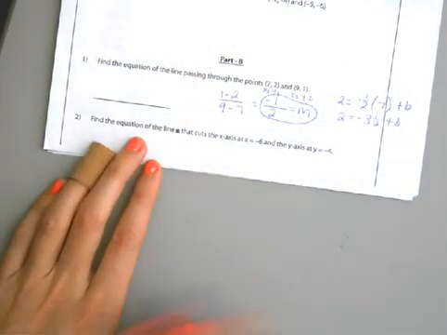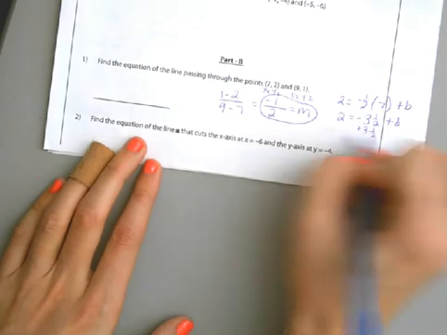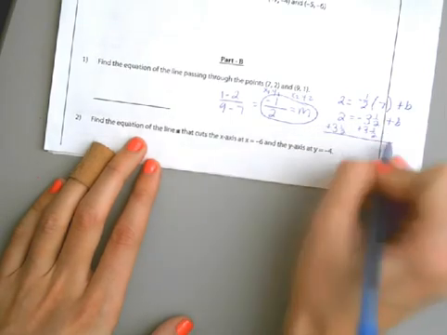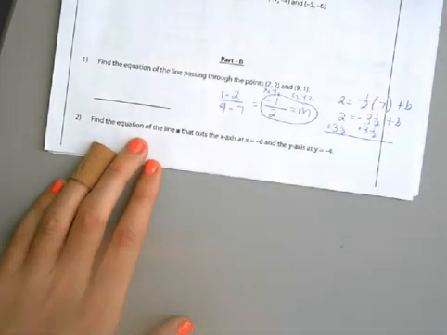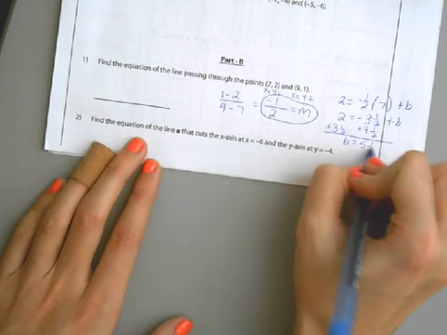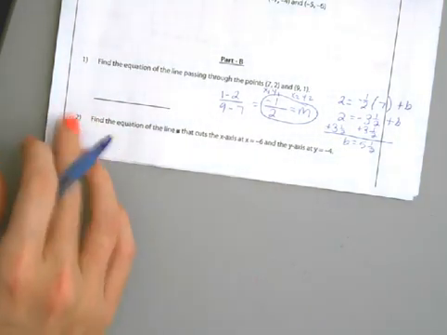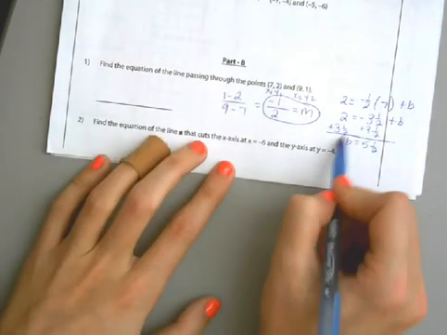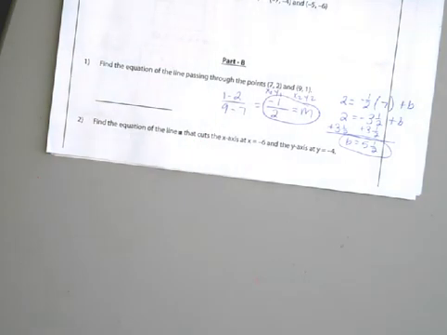So when I simplify this, I'm going to get 2 is equal to negative 3.5 plus b. Okay, add 3.5 to both sides, and we are going to find that b is equal to 5 1/2 there.